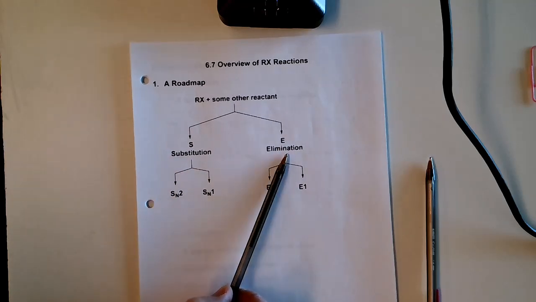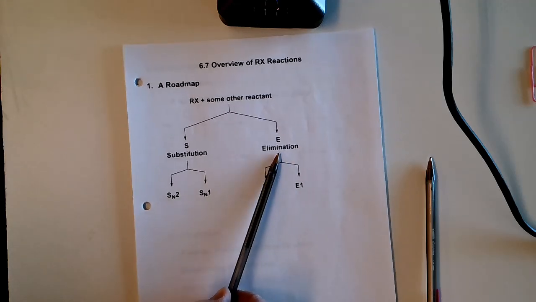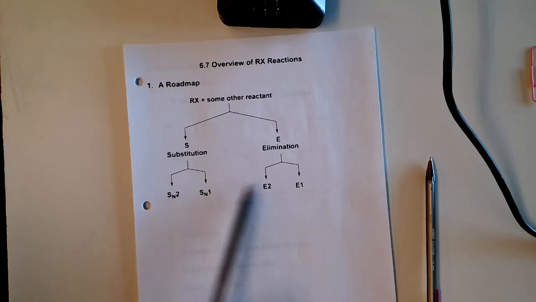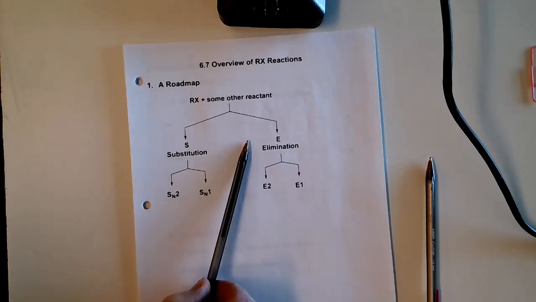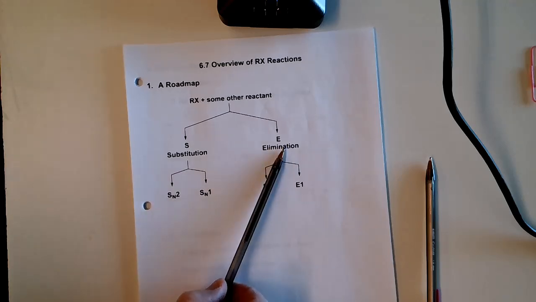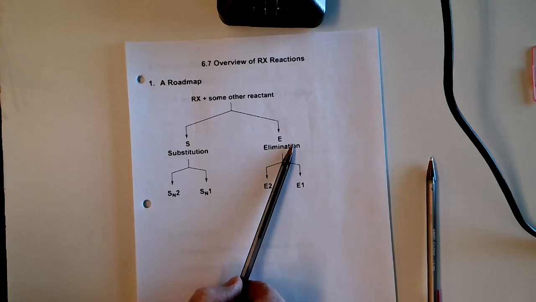Elimination is more drastic sounding, and it is more drastic. If you did an elimination on a basketball team, the same way it happens in these compounds, you'd end up with 3 players at the end of the game. Okay? You're actually taking things away and not putting anything in their place. Those are the 2 possibilities.